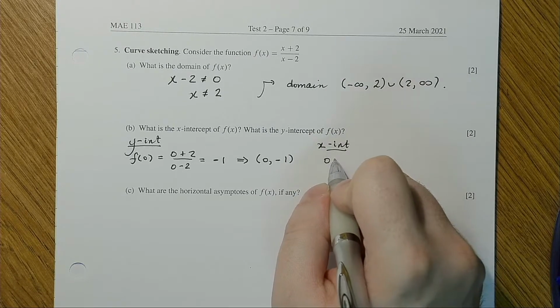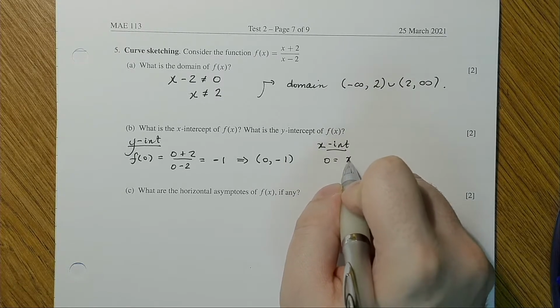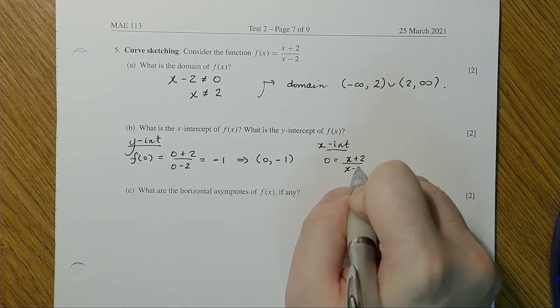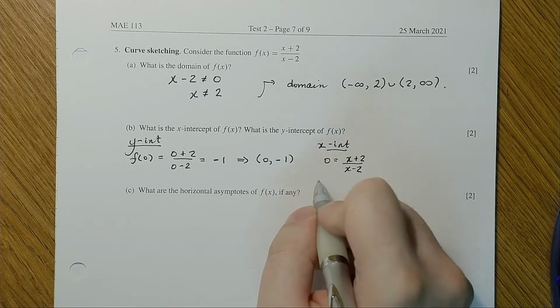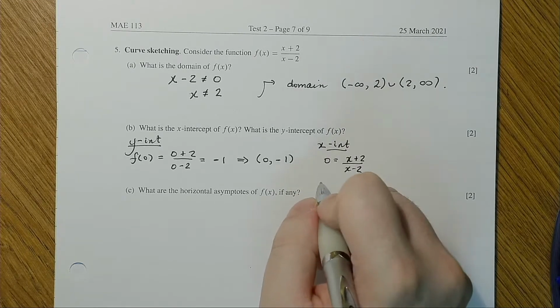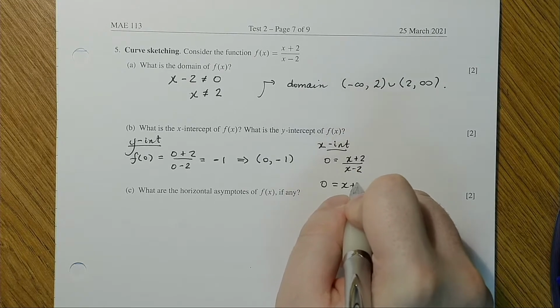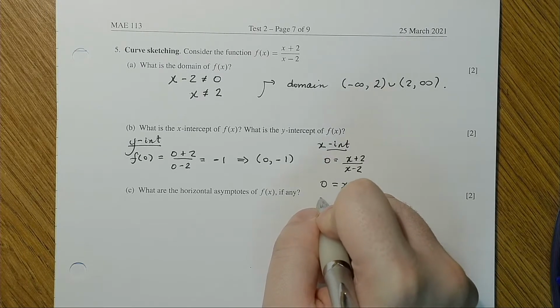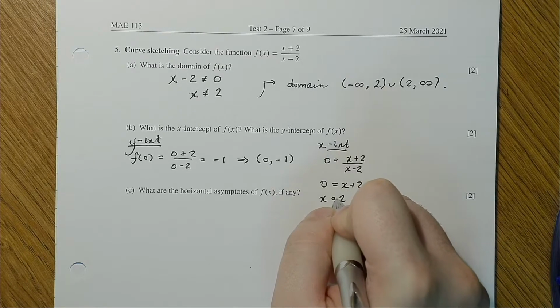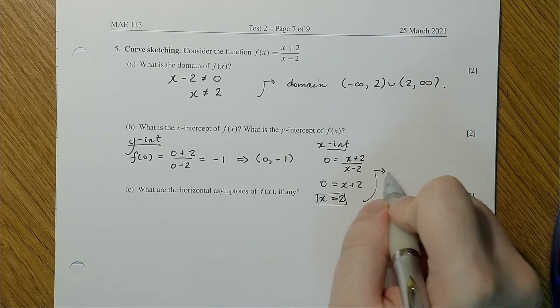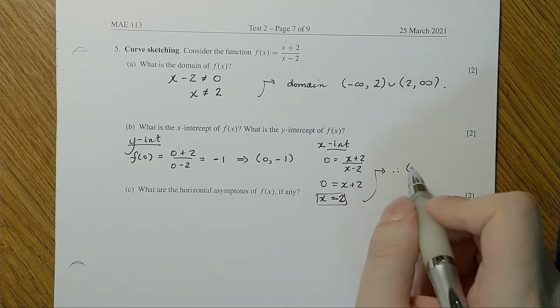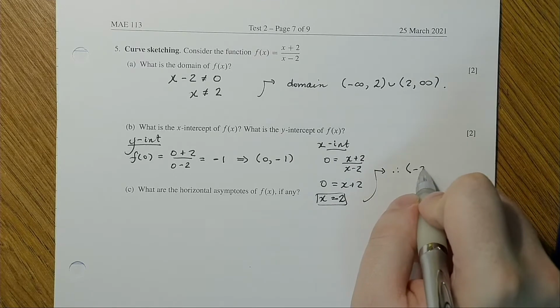So 0 equals x plus 2 over x minus 2. Solving for that, I can bring the x minus 2 over to the left-hand side, but that's multiplied by 0, so I'm left with 0 equals x plus 2, or x equals minus 2. So that means my x-intercept should be minus 2, 0.